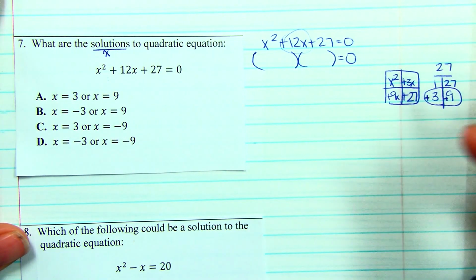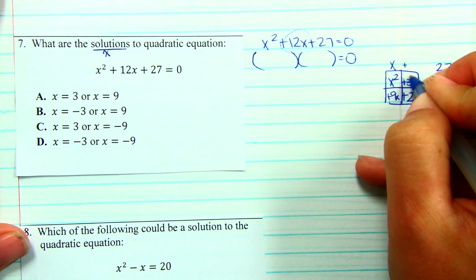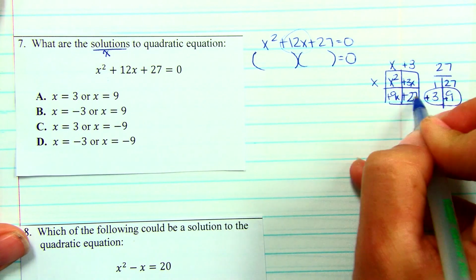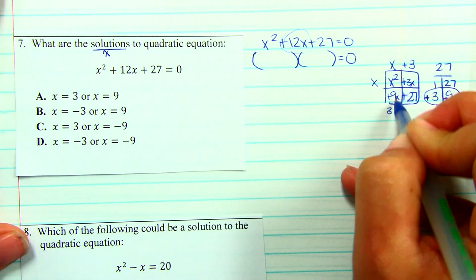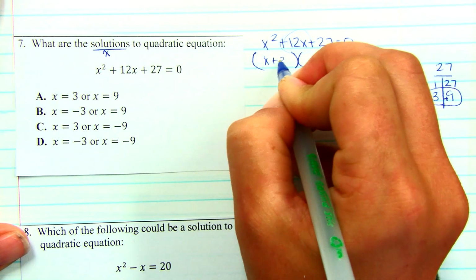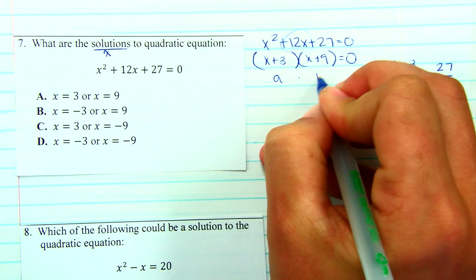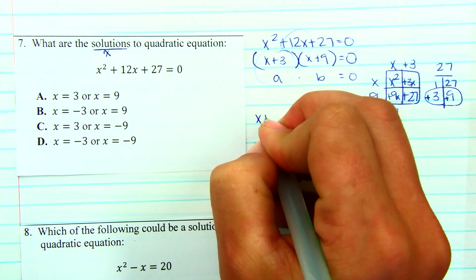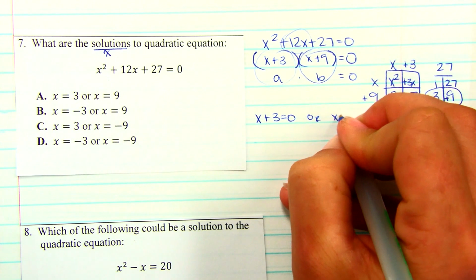Okay. Factor out a GCF. These are both divisible by x. These are both divisible by 3. These are both divisible by x. 9 is divisible by 3, so is 27. 9 is also divisible by 9, and 27 is too. So x plus 3 times x plus 9. Now I see that something times something is 0, so either this something equals 0 or this something equals 0.